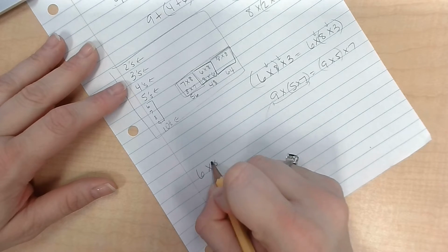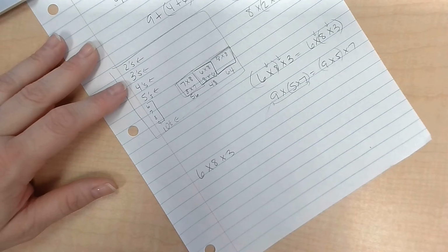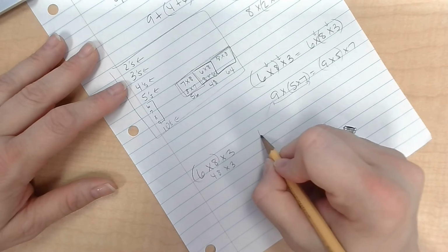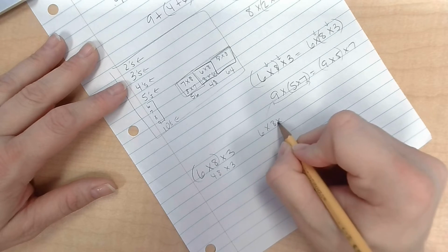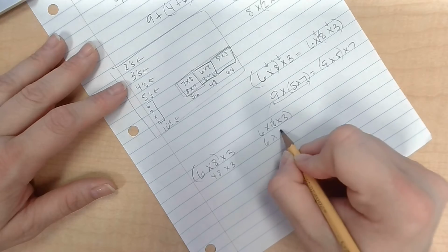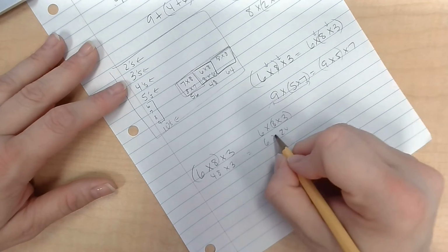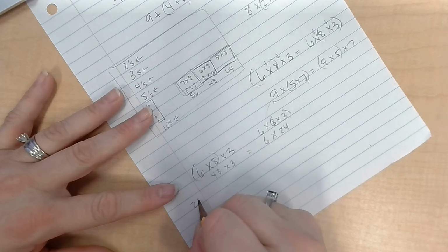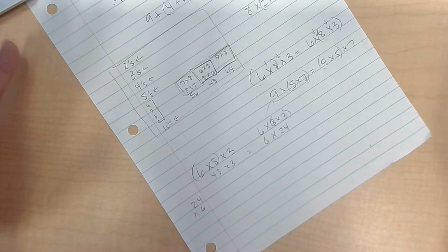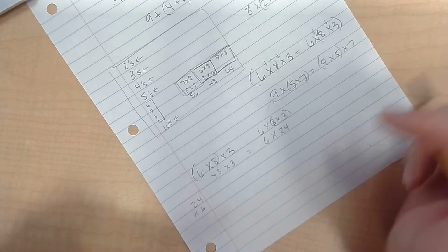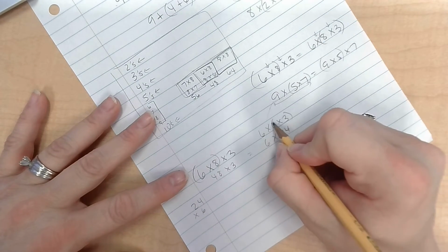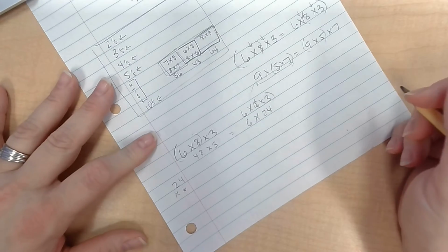So 6 times 8 times 3, this is 48 times 3, and 6 times 8 times 3, this is 6 times 24. Now this one doesn't show it as well. I'm still going to have to write up and down math unless I know the distributive property and how to do multiplication that way, which is something I'm going to teach you next.